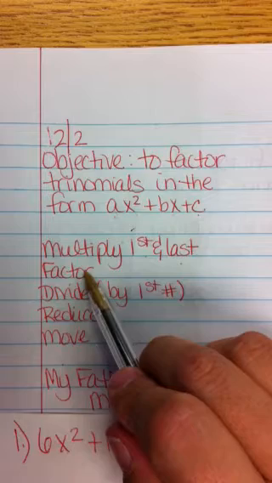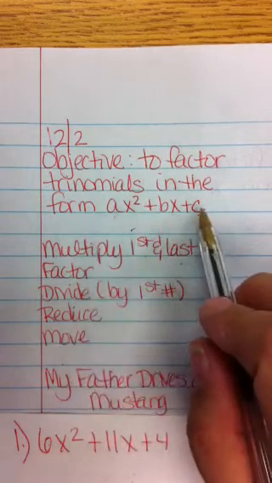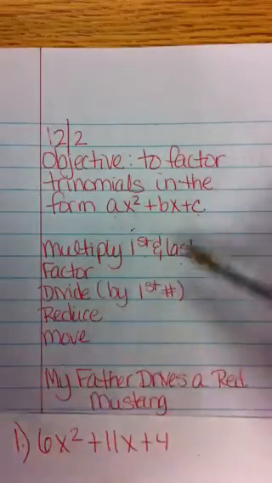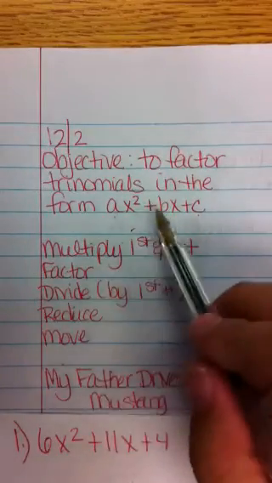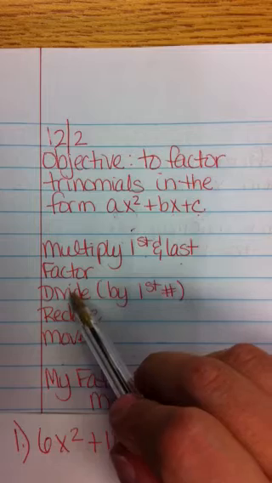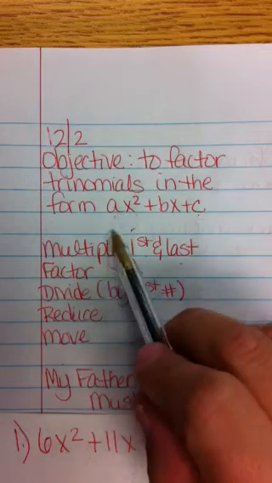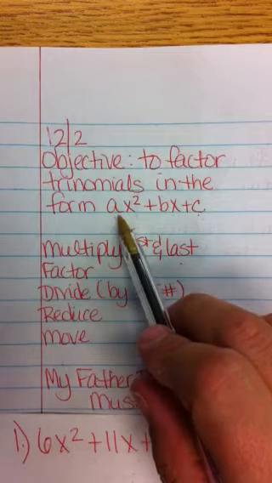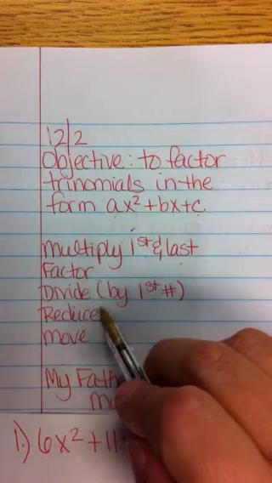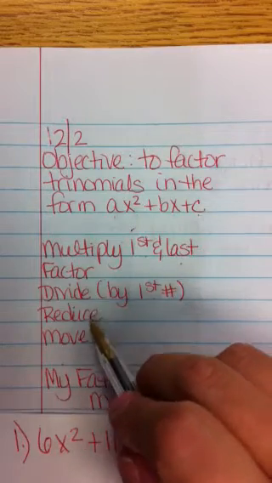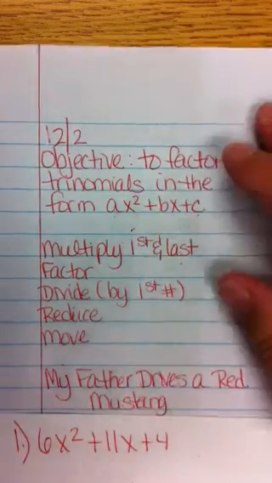Step 2 is we're going to factor, just like we did yesterday. We're going to find two numbers that multiply to that and add up to the b. Our third step is divide. We're going to divide by that first number, so whatever that a is, we're going to divide by it. We're going to reduce those fractions, and then we're going to move. And so reduce and move are the last two steps.